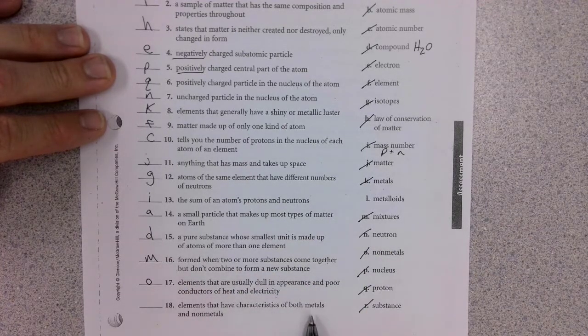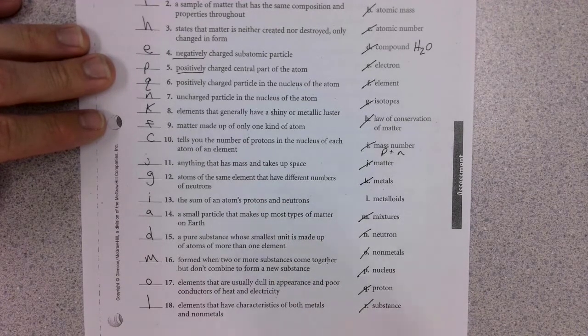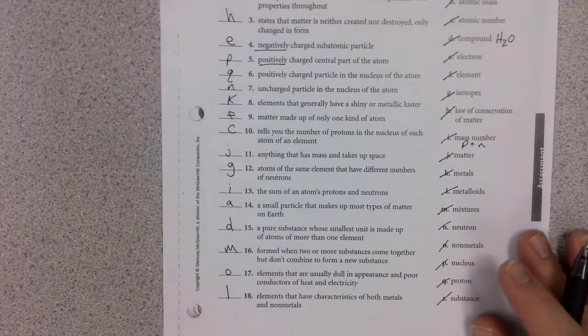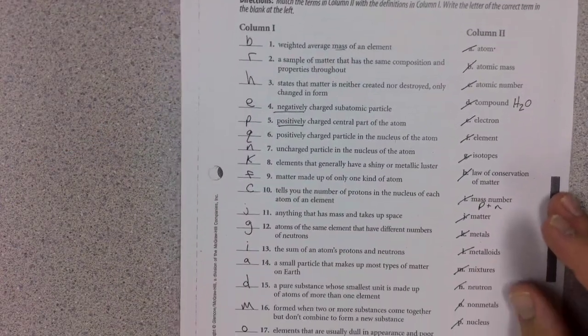Elements that have characteristics of both metals and nonmetals, that fall in between, that is L for metalloids. That should be the front page. If you need to go back and review because Mr. Shane was working too fast, you can watch this video more than once. Jump into the back side.